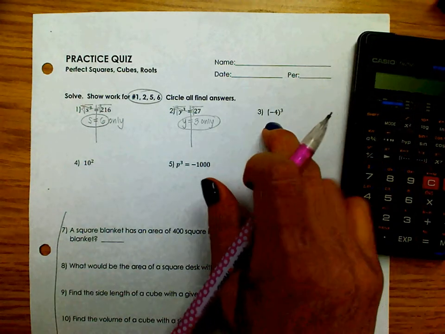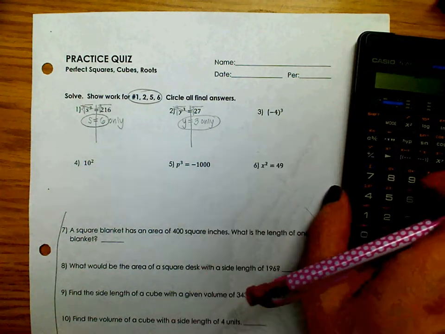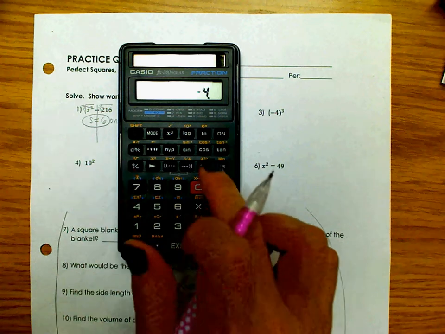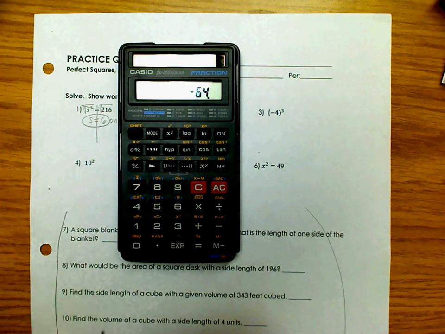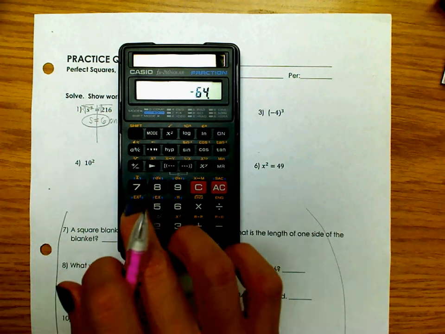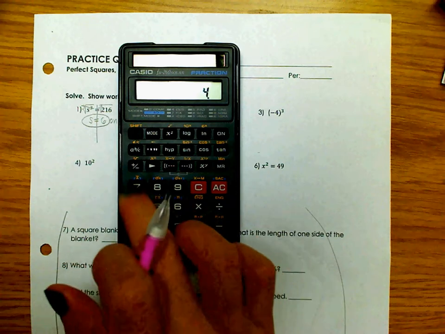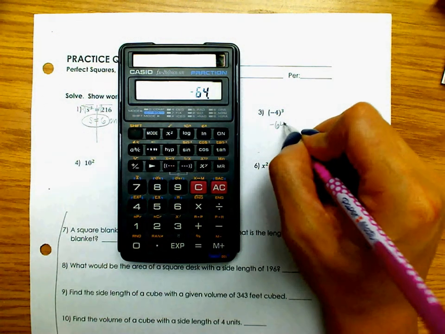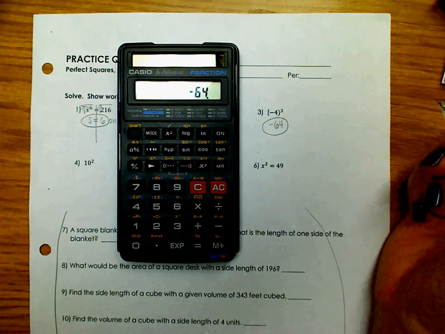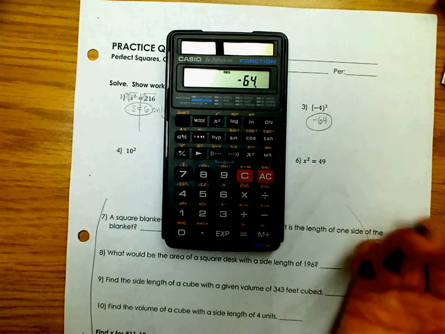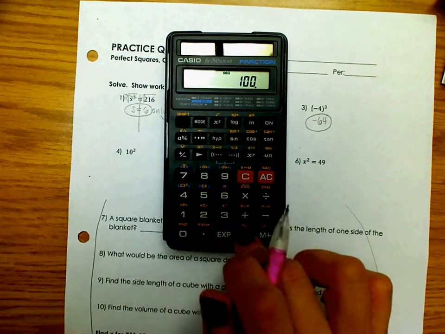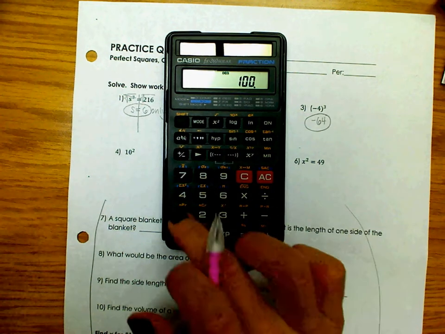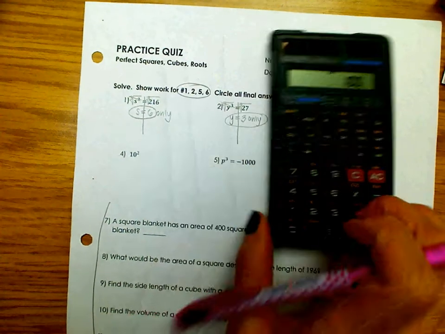Now number 3, no work is necessary. You're literally just going to multiply -4 times -4 times -4. Or take -4 and take that to the 3rd power, and you should get -64. If you do it the long way, -4 times -4 times -4, you still get -64. Which makes sense, right? Number 4, 10 squared, you literally just do 10 times 10, or you can do 10 x 2, still gives you 100, or 10 x squared, that still gives you 100, so done.